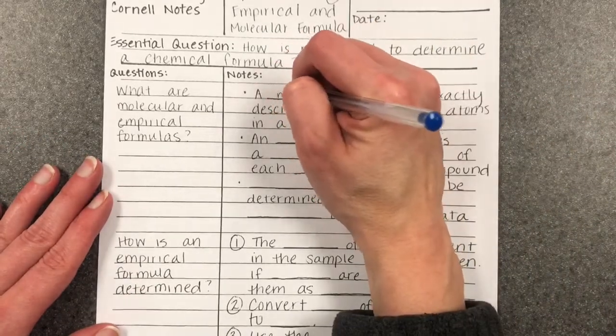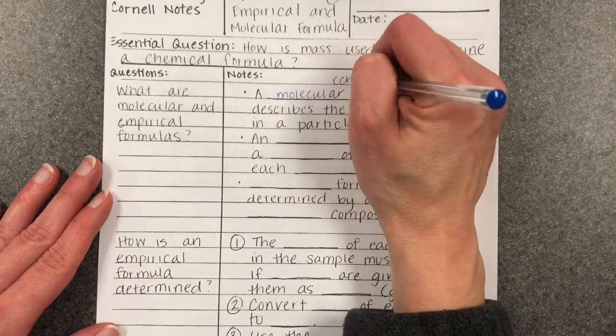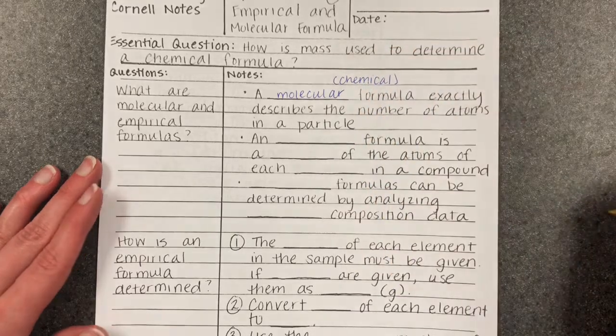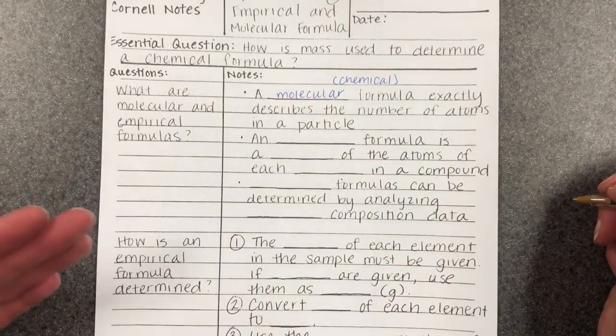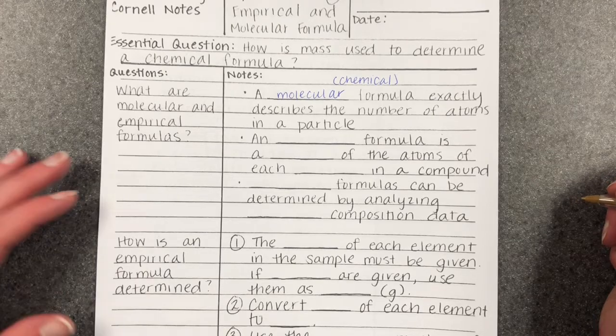Molecular formula, also known as a chemical formula, describes the exact composition of a particle. So it tells me exactly how many atoms of each element are present in a particle of that substance.